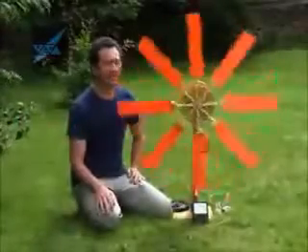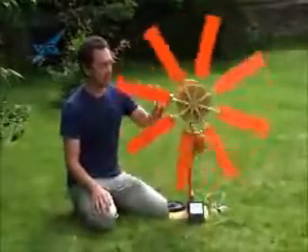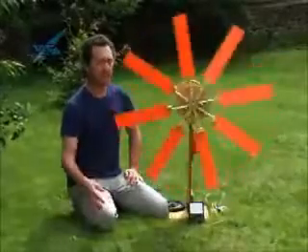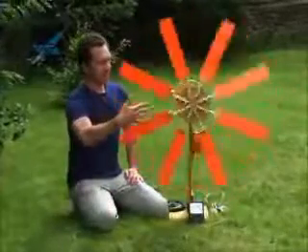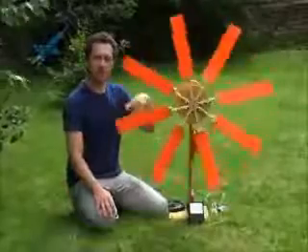So this is what you might call a classic windmill. It's got a circular disc with the blades attached, and when the wind comes along, the wind interacts with the blades and turns the windmill round.